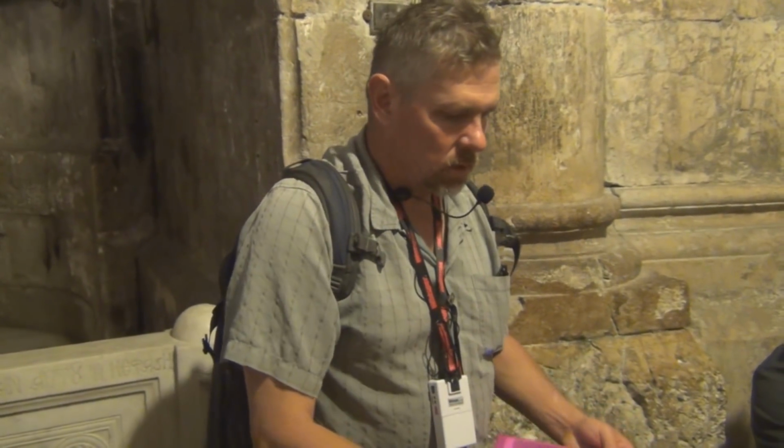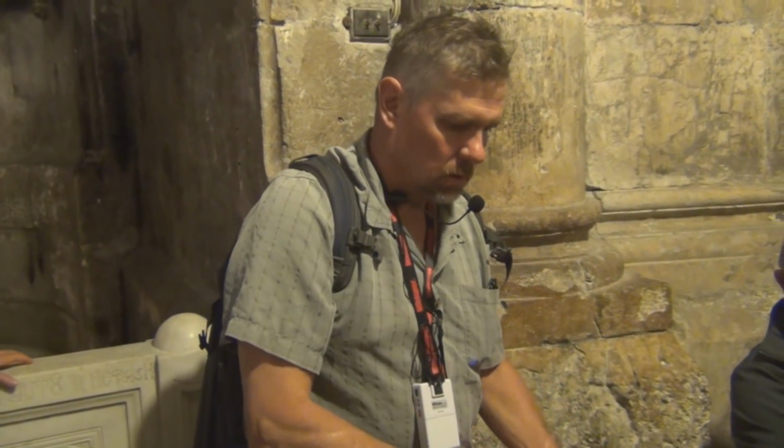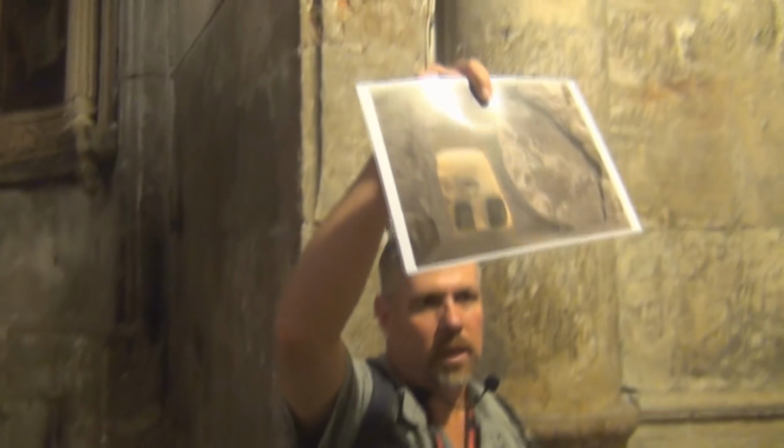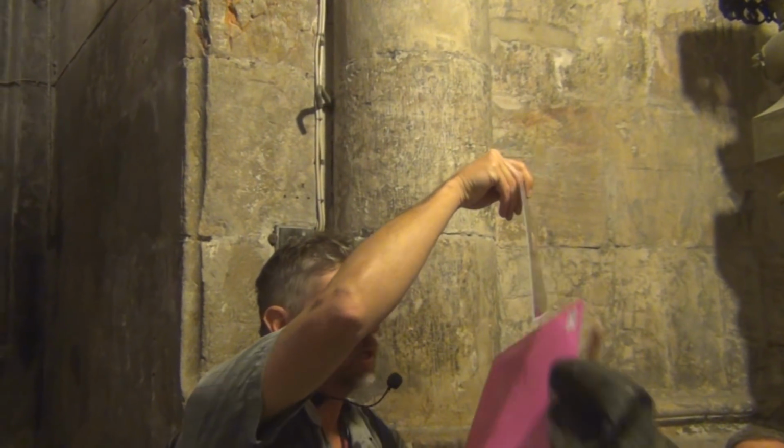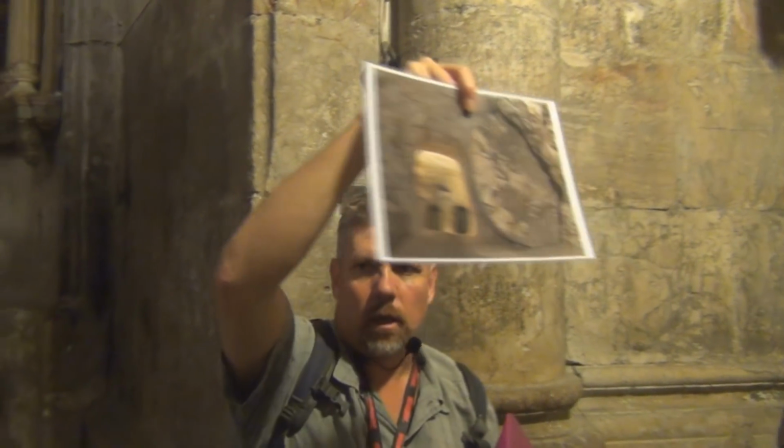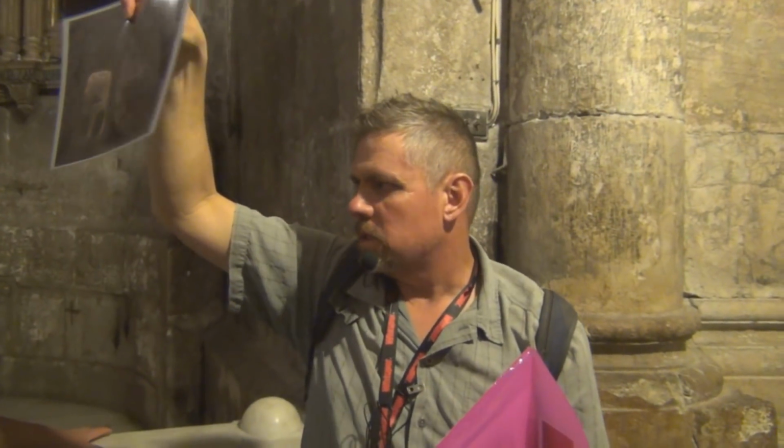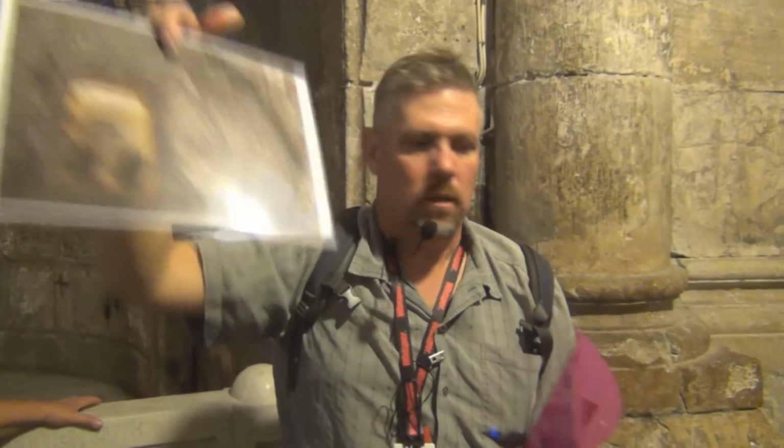And so we're not going to be able to get to it, but on the other side of the tomb, they found a tomb like this. It's got kokim in it, they're called. And this isn't the tomb, but this is one like it. And so when that was found, it proves for absolute certainty that this is outside of the city and that it was used as a cemetery at the time of Jesus, because you don't bury Jews inside the city. That's not kosher.